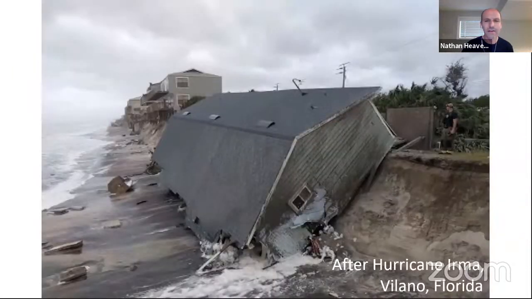So these include the very drastic kind of scenarios of erosion from storms. Here's a site after Hurricane Irma 2019 down in Florida.